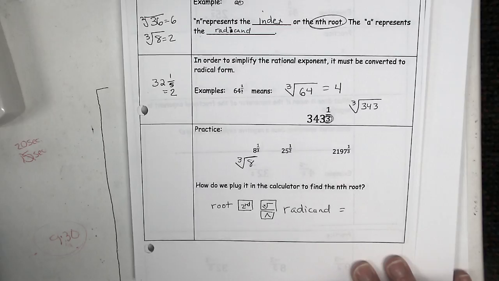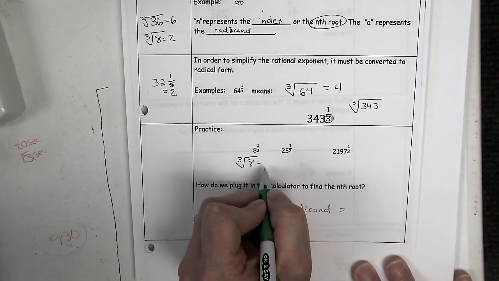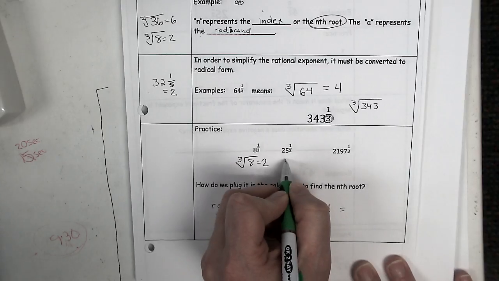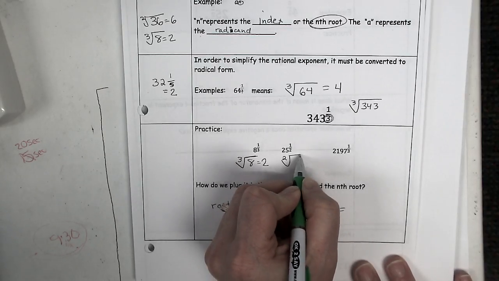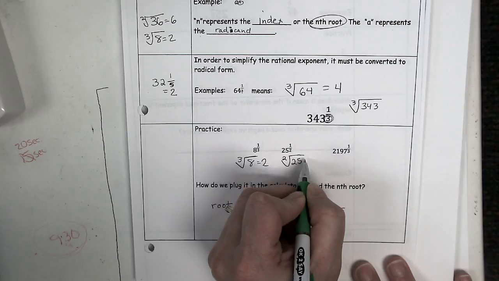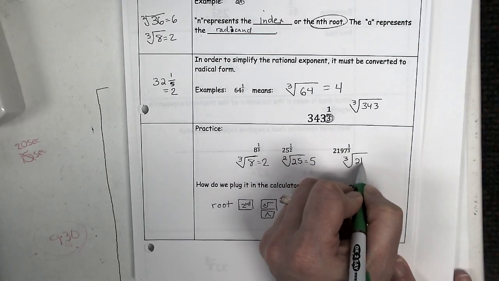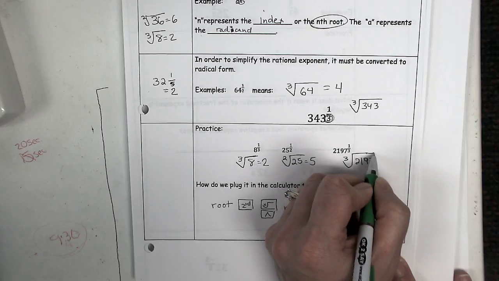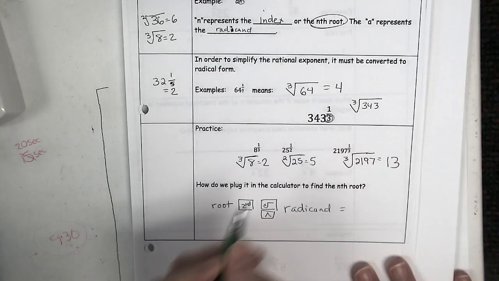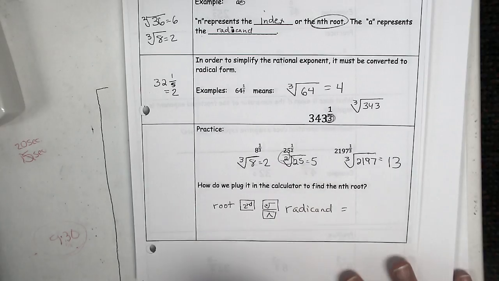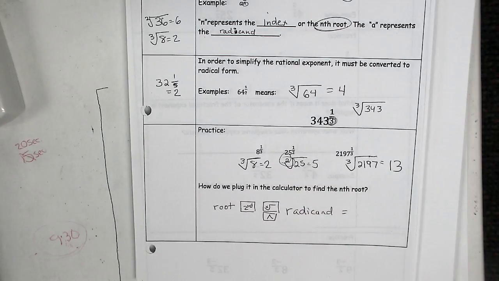The second root of 25 equals 5. And the third root of 2,197 equals what? 13. Now, here's what I want you to notice. We don't often see that little 2 out there when we're doing the square root, because it's kind of assumed that if there is nothing there, then it's a square root. So you won't see the 2. If there's nothing there, you know it's a square root, okay? But every other root you have to write in. Are you guys following me on that?